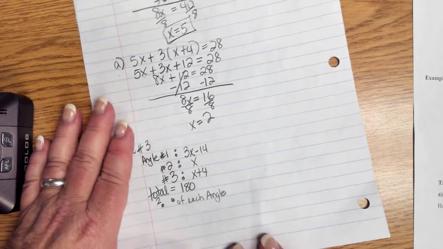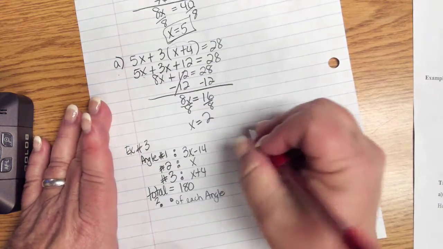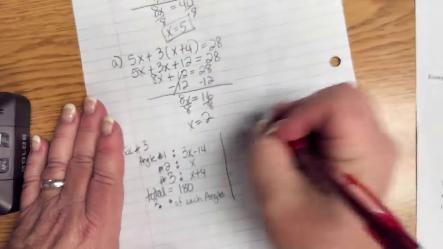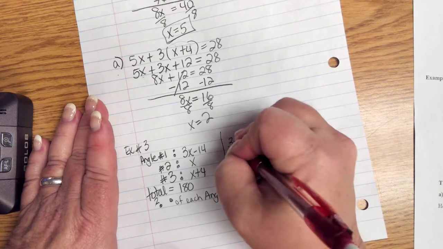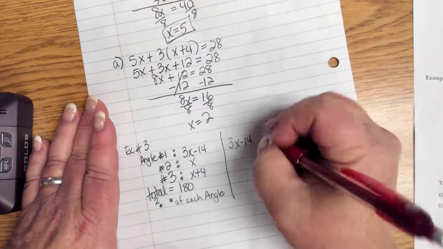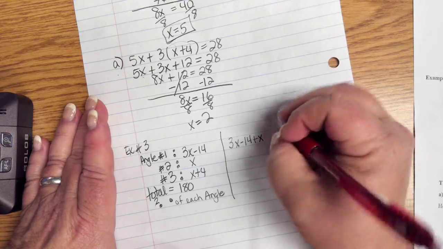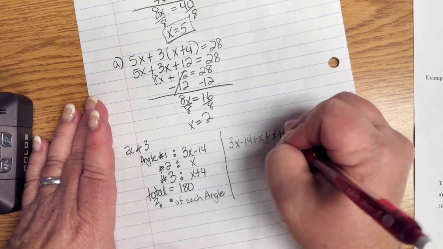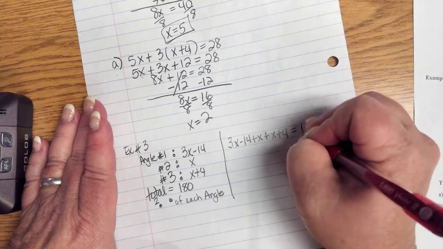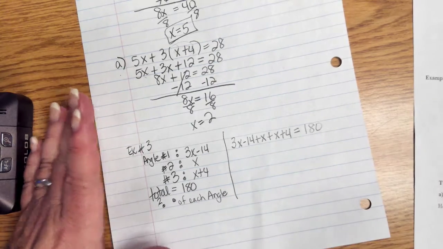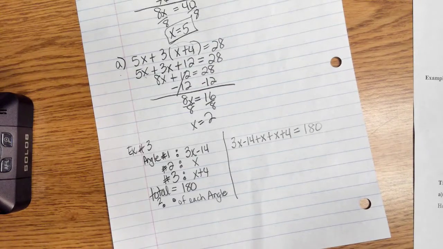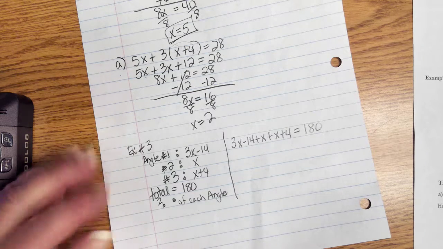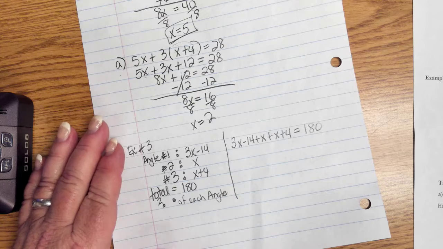So, I'm going to set up an equation. I've got, and I'm going to do this so I don't get confused, 3x minus 14 plus x plus 4 all equal 180 degrees. Ooh, I don't like where I did that, but that's okay. I'll show you why in a minute.